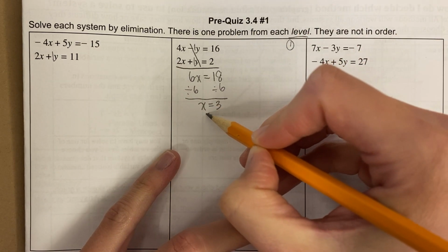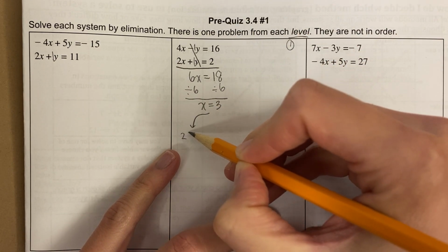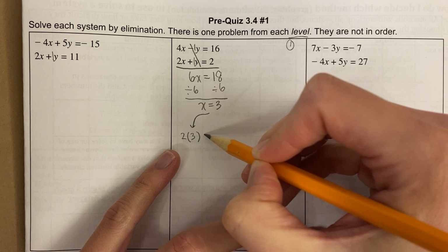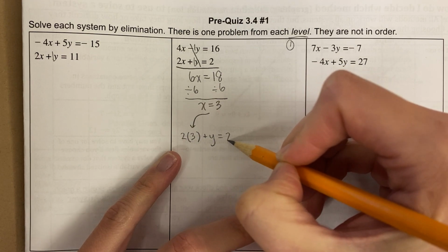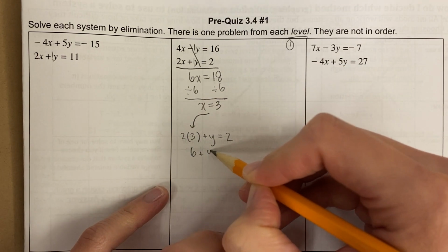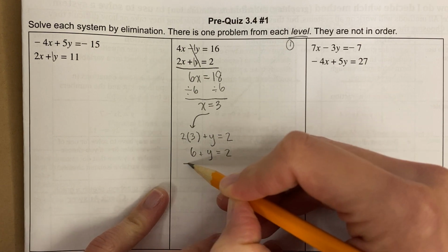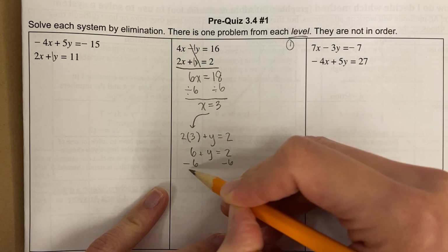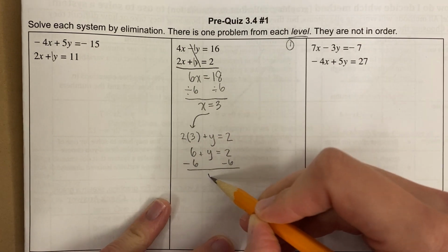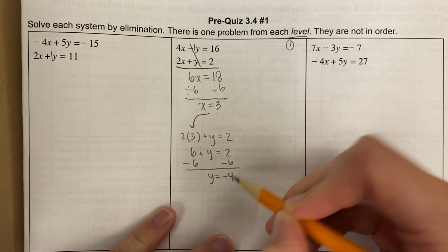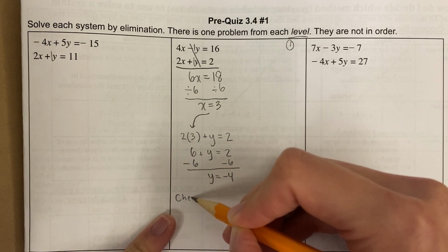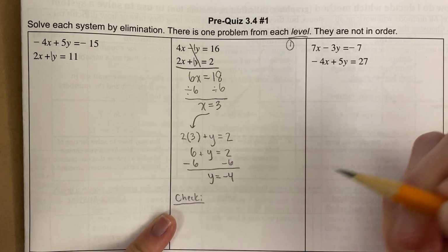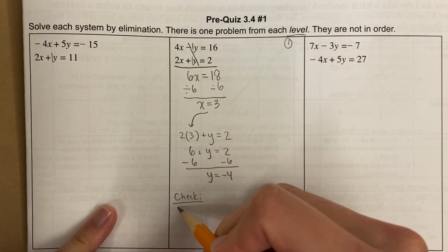I'm going to go ahead and plug that in to find y. I'm just going to use this bottom equation when I plug in. I'm going to get y by itself. In this case, 6 is being added to y, so I'm going to subtract 6 from both sides. I get -4, and let me check that before I give my answer. Especially on the quiz, there's no reason you shouldn't be checking that. That would just make sense.